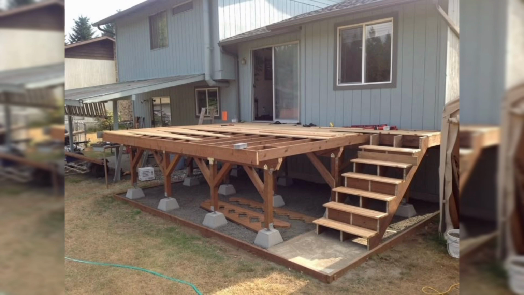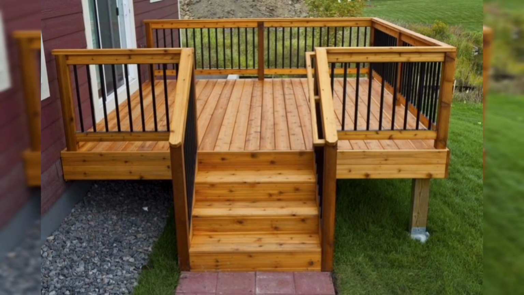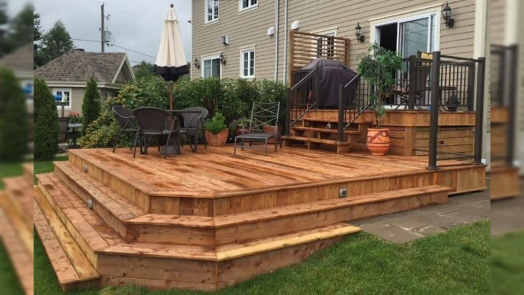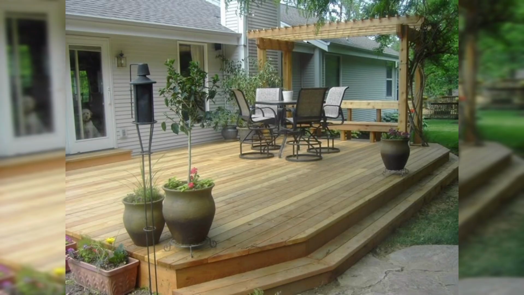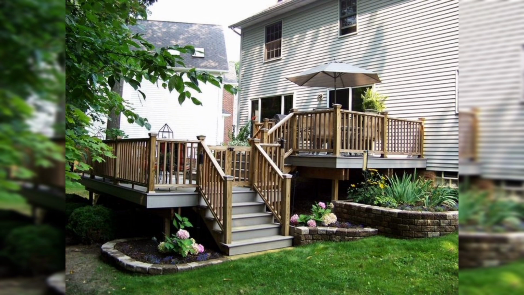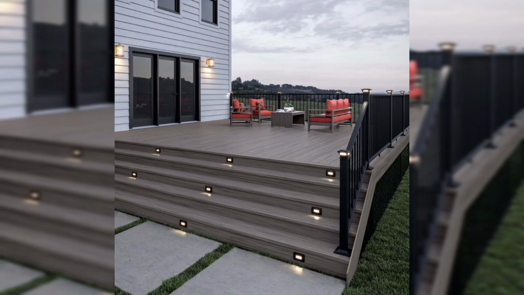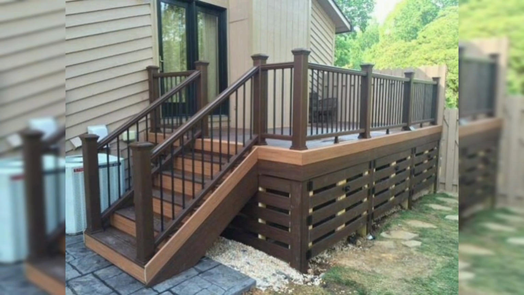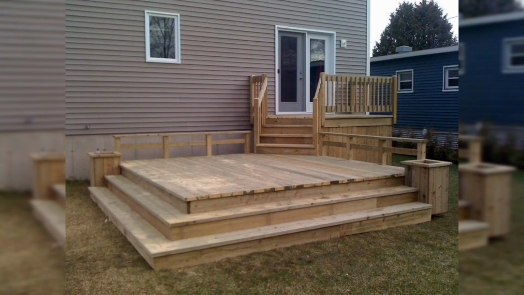Then build the outer line or perimeter of your deck, using joist hangers on the board. Install the beams on the posts and support the joists. Double check level and security with a level. Your deck structure is now in place.